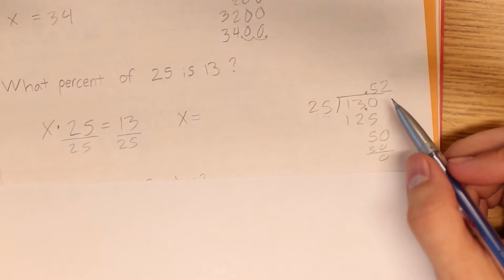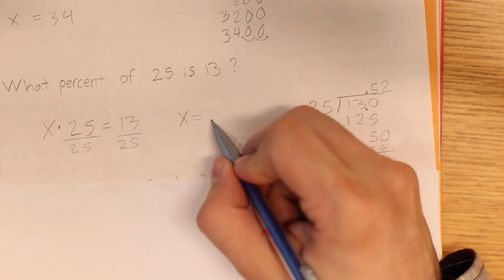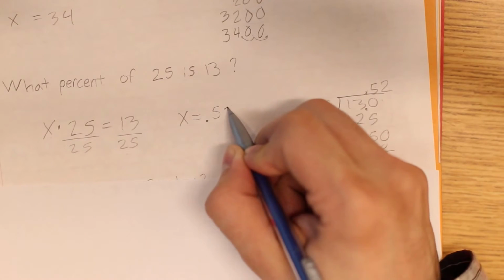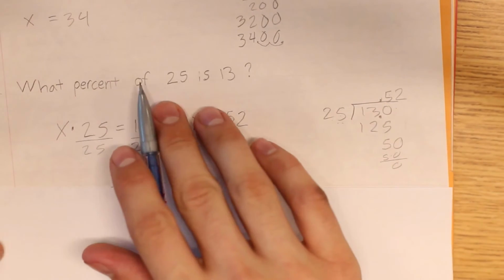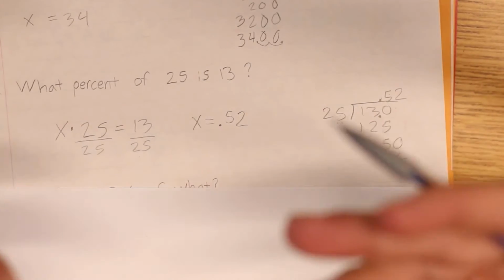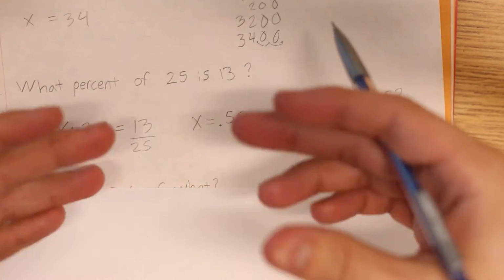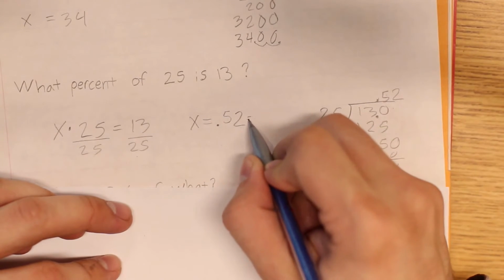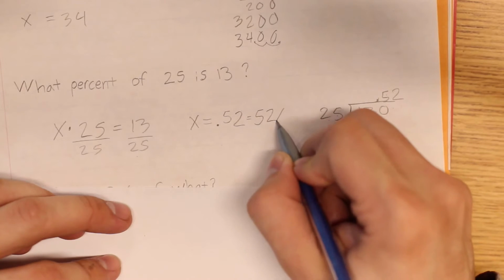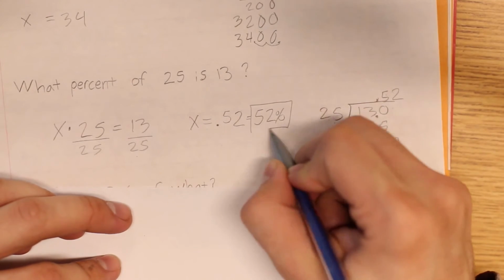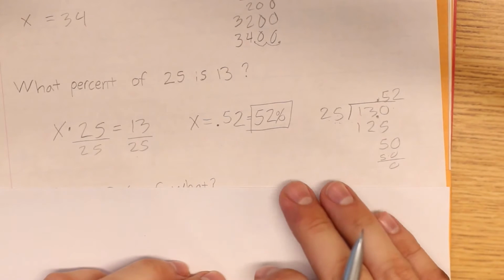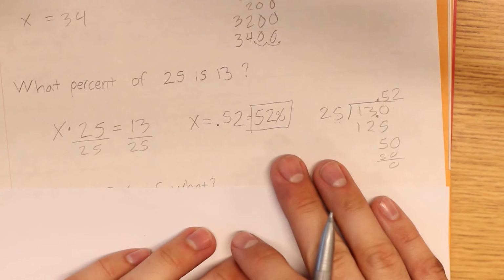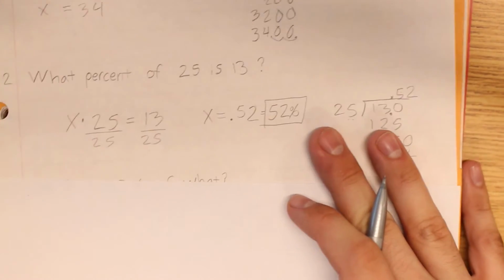Now don't go and say 0.52%. No, the answer is going to be 0.52. That's what x equals, but x was nowhere in our original problem. This was an equation we used to come up with the answer, so this is not the real answer. The real answer is, when you convert this to a percent, 52%. So that's what you should get as the answer. If you don't write that as the answer, it would be technically wrong because it's not a percent. So make sure you write it as a percent, okay?